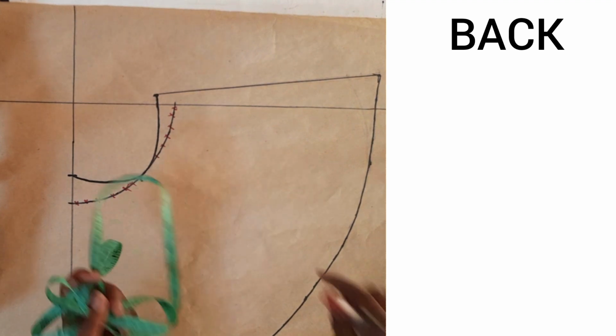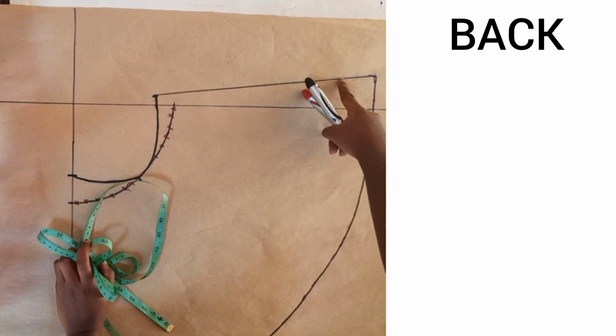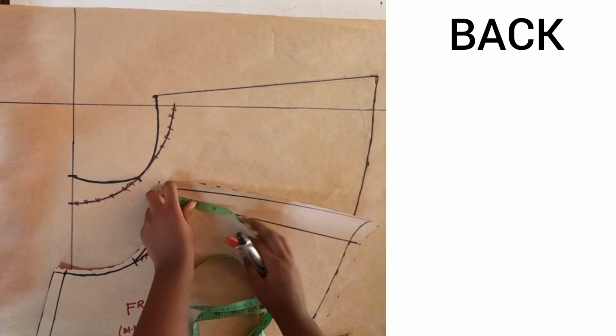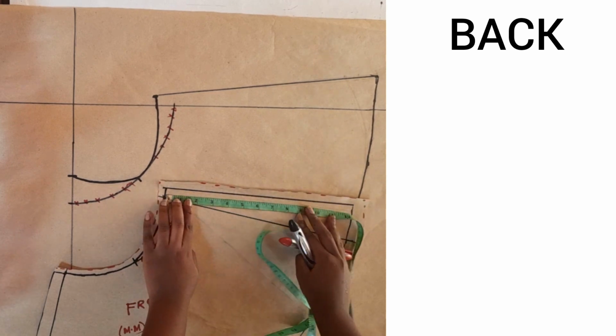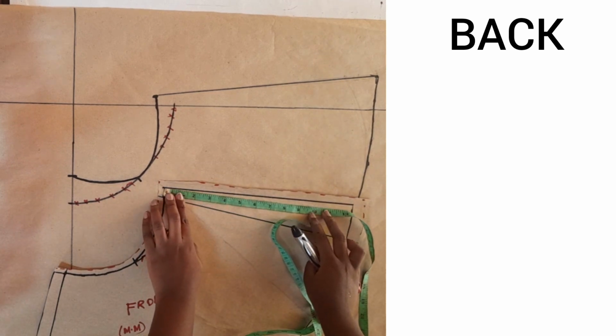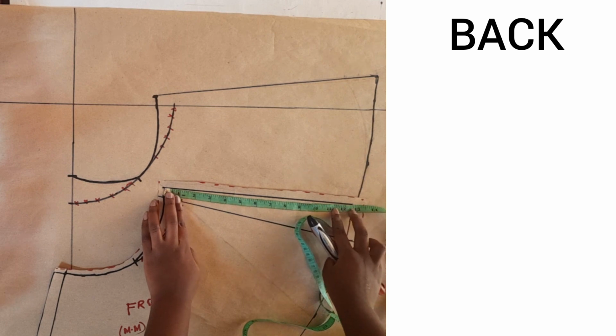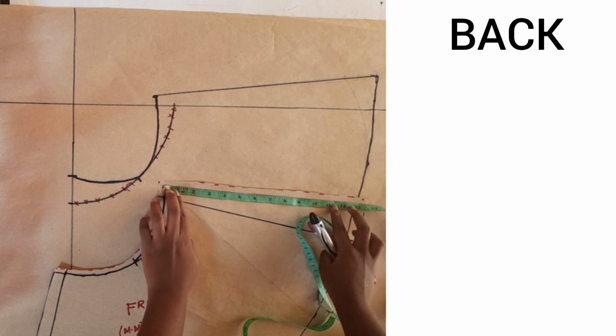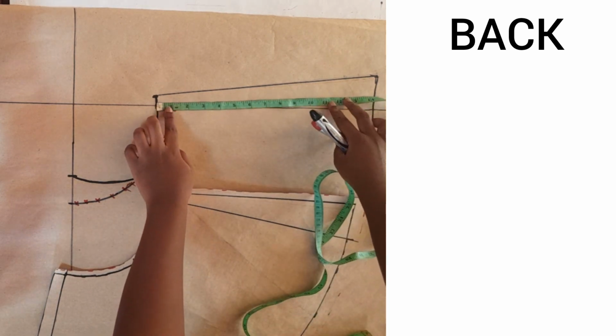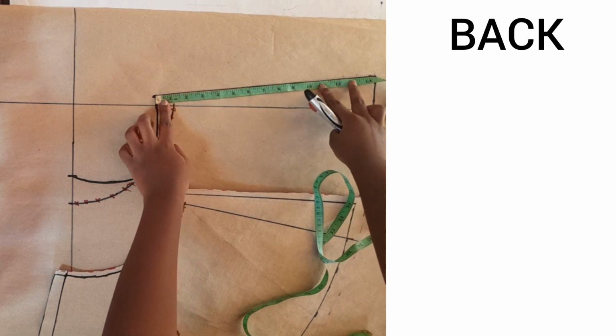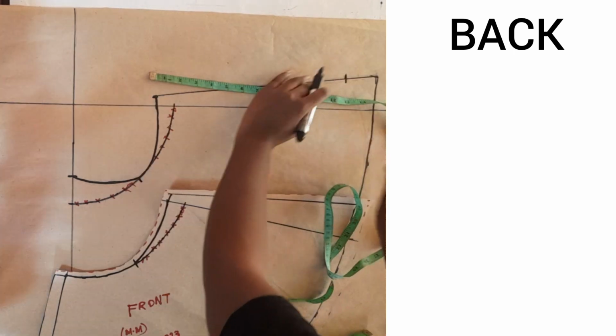I'm also going to make the same adjustment at the side without the seam allowance. Our side was 12.5 inches. So I'm going to come here and mark the 12.5 inches.